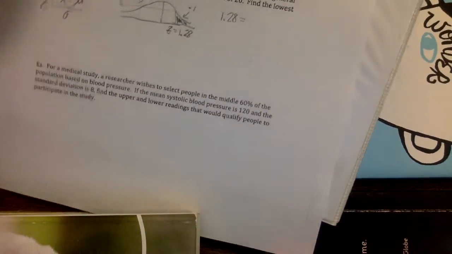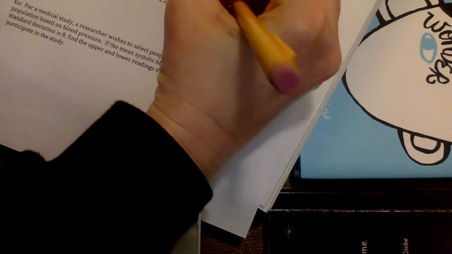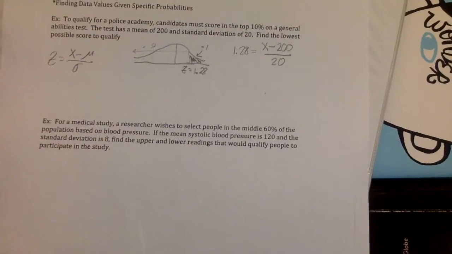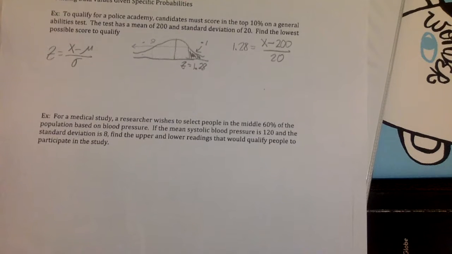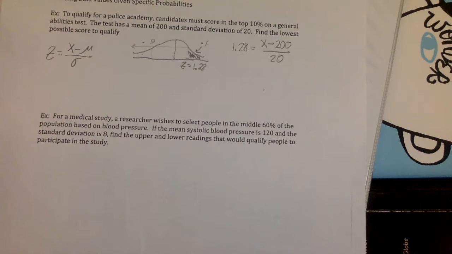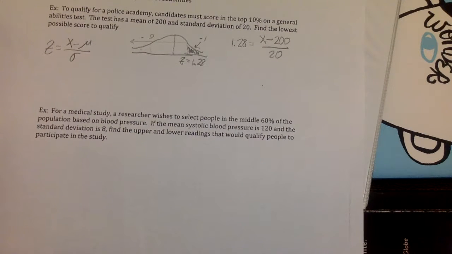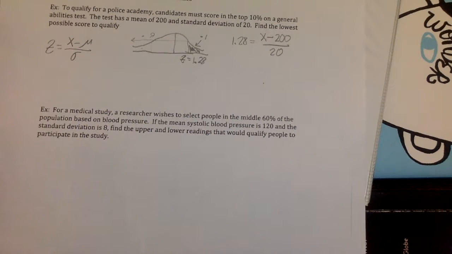So you would have 1.28, that's your z-score, equals x minus your mean, which is 200, over your standard deviation, which is 20. Okay, so you're going to have to set up that equation. So these take a lot more work. First, remembering how to set it up, looking in the big part of your chart in order to find your z-score, and then setting it up, and then doing algebra.